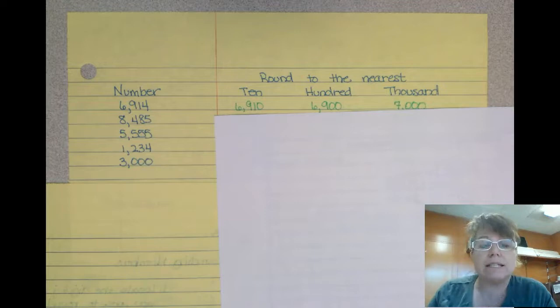To the 1,000th. So I find the 1,000th position, which is the 6, go 1 to the right, which is the 9. 9 is 5 or greater, so I add 1 to the 6 to make it a 7, and I change 9, 1, and 4 all to zeros for the result of 7,000.